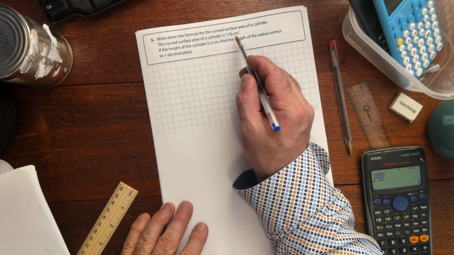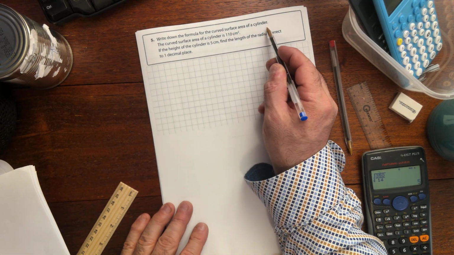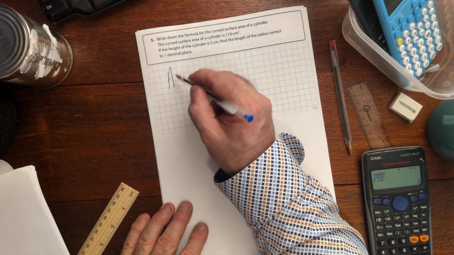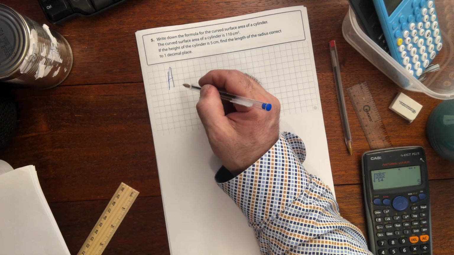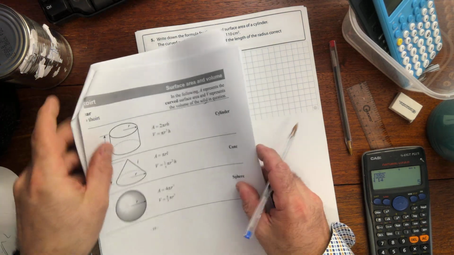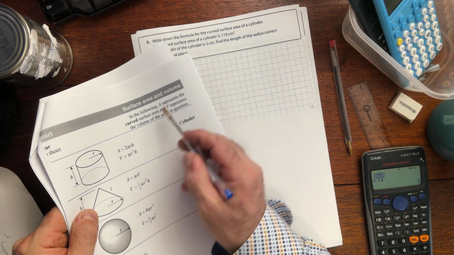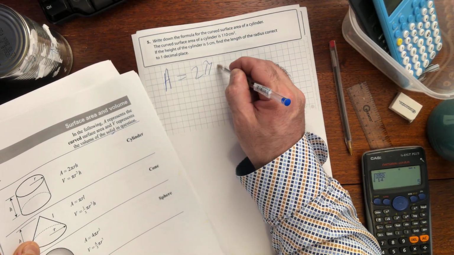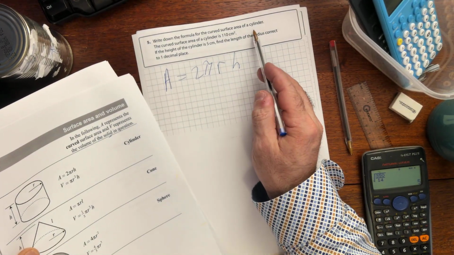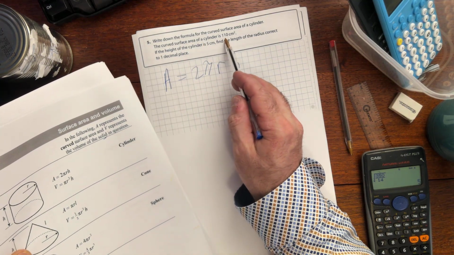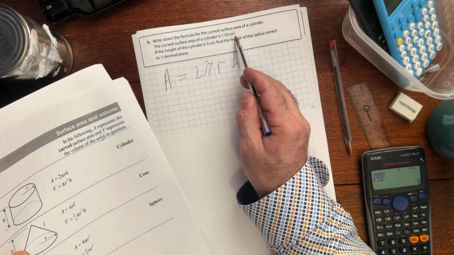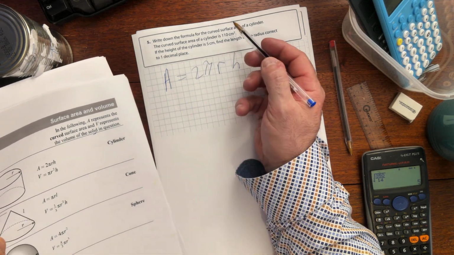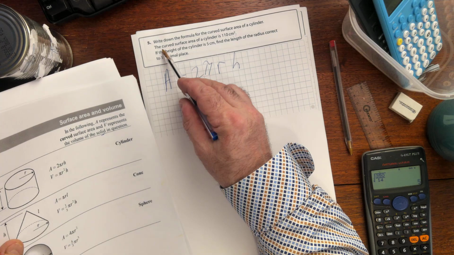Write down the formula for the curved surface area of a cylinder. Okay, and we just called it A, I suppose, and we'd use total A if not, because that's what the formula does. Well, this is the curved surface area. So area equals 2 pi r h. The curved surface area of a cylinder is 110 centimeters squared. If the height of the cylinder is 5, so this is a word problem, so stuff has started to happen here. I need to write it down.